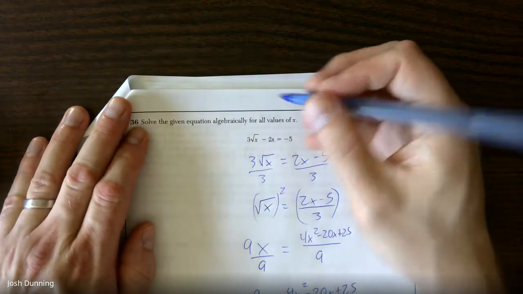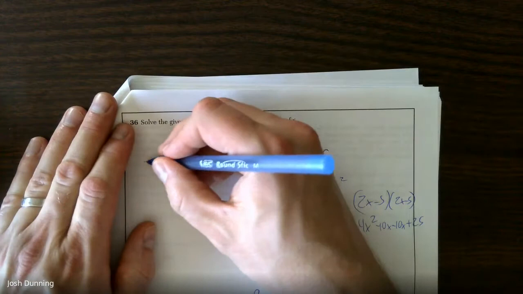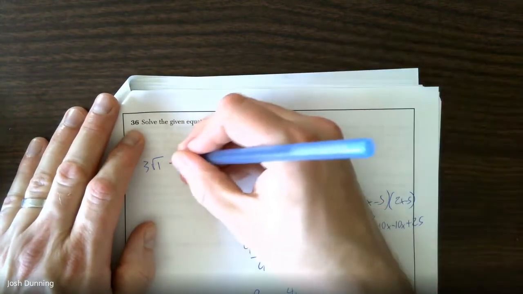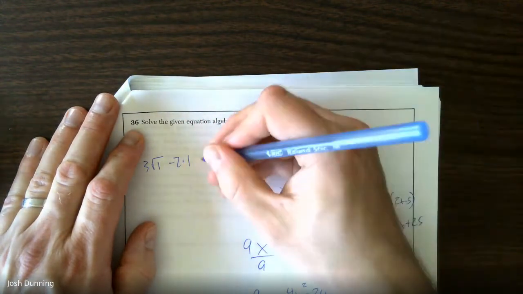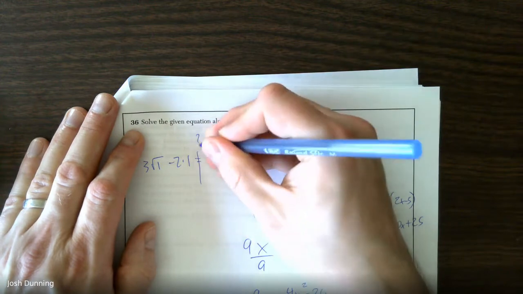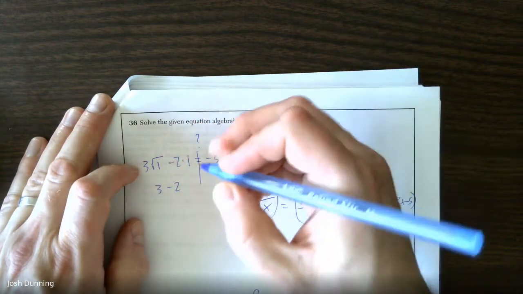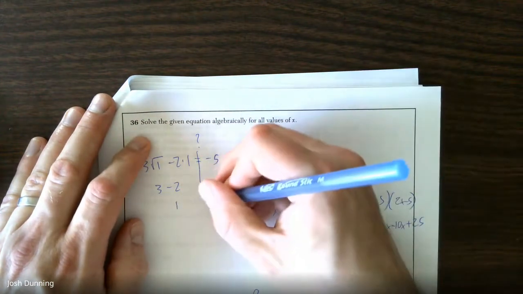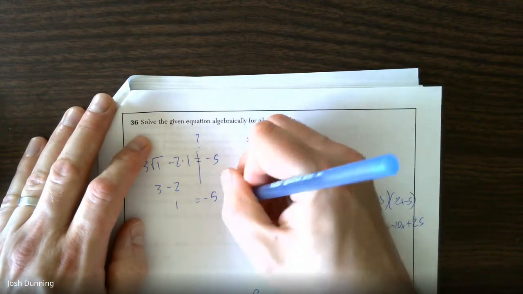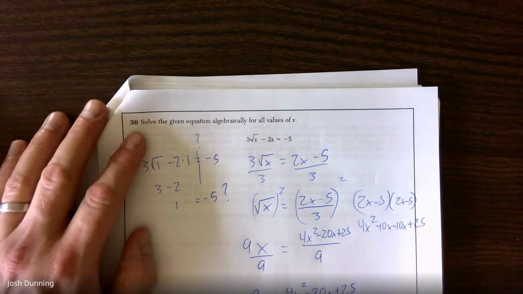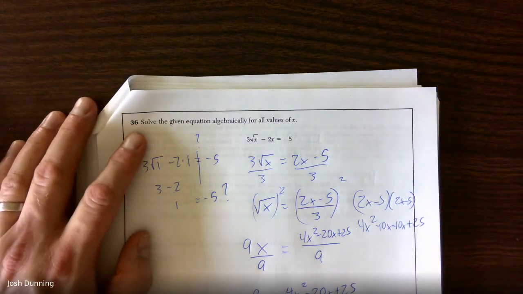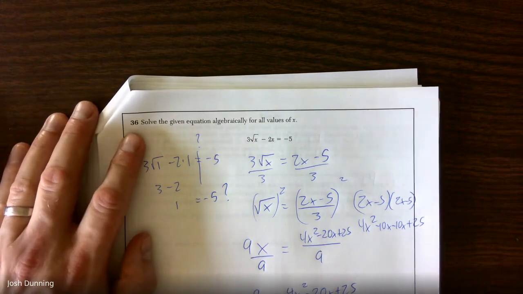All right, so now we got to check. Square root of 1 is 1 times 3. 3 minus 2 is 1. Are those equal? Nope. So reject.